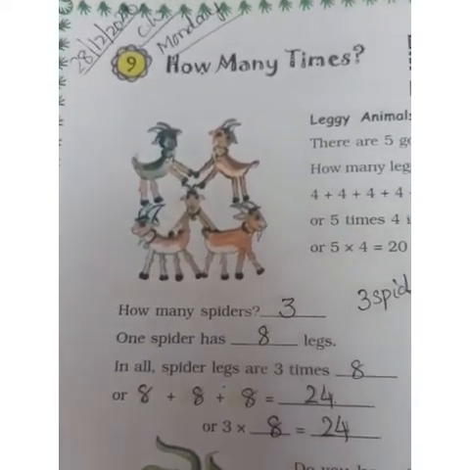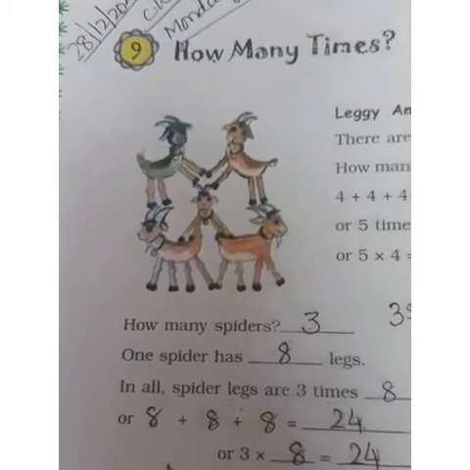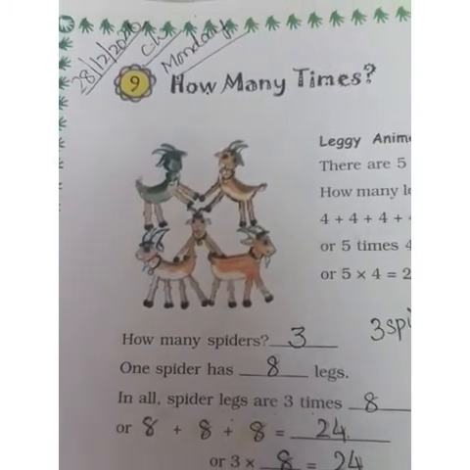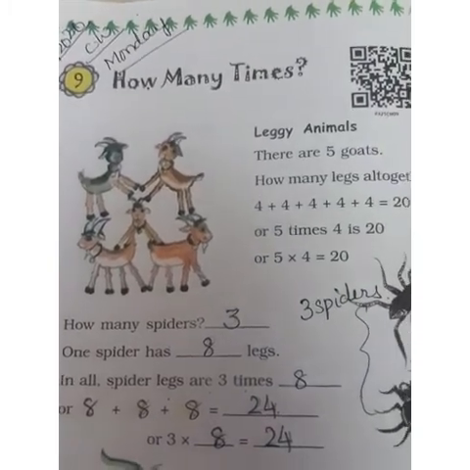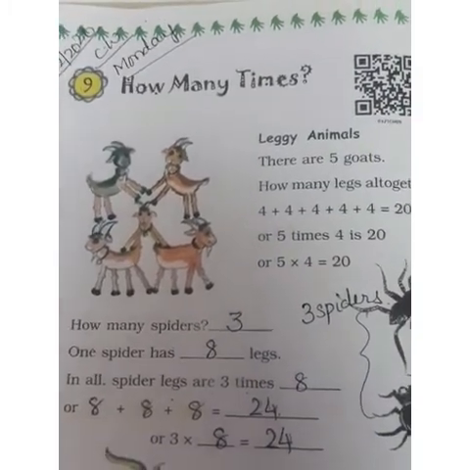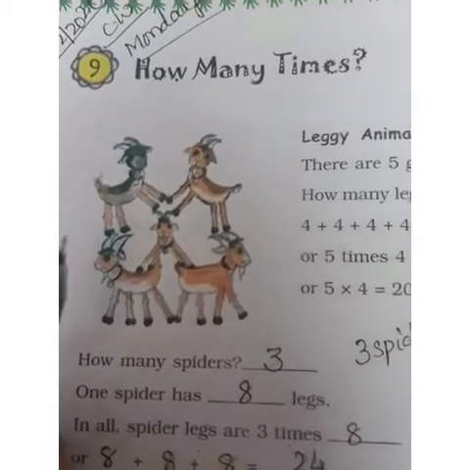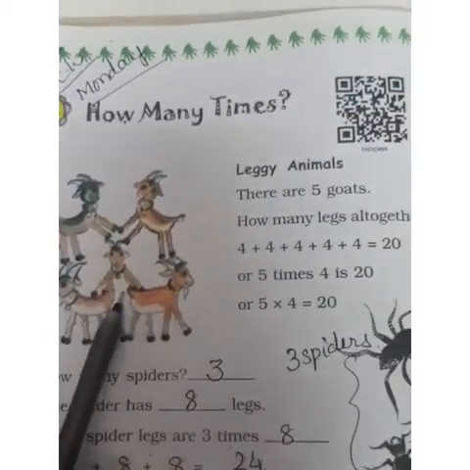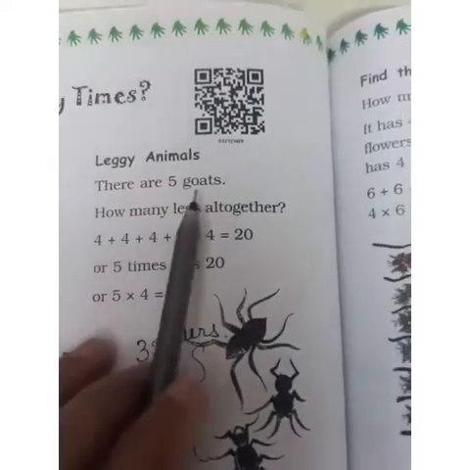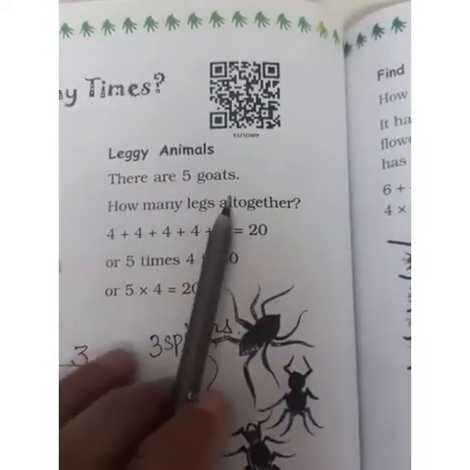Now first of all you are going to write today's date, 28/12/2020. Classwork, and the day is Monday. Lesson number 9, How Many Times. Now here you can see some figures of animals are given. You can see 1, 2, 3 and 4 animals are there, and this is the fifth one. Leggy animals. There are 5 goats.